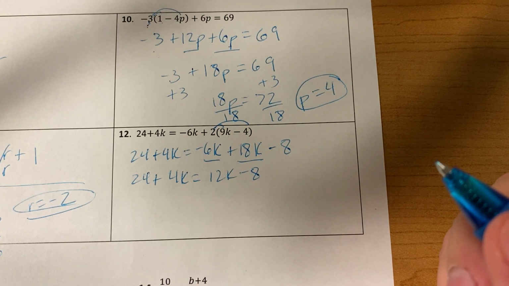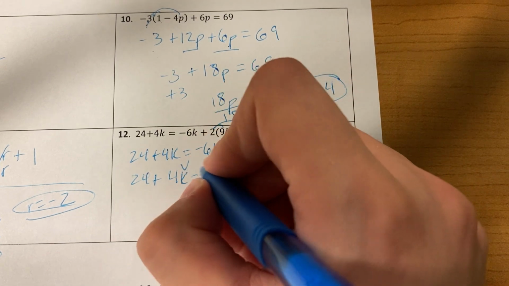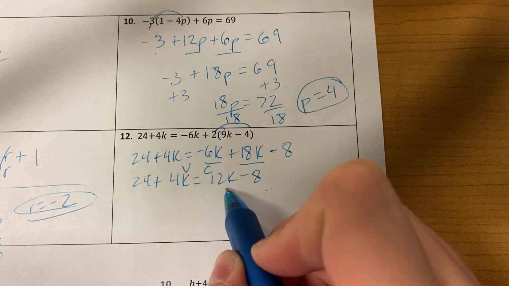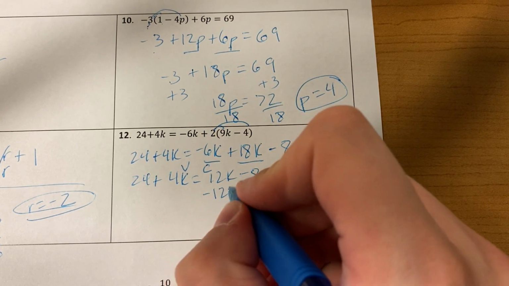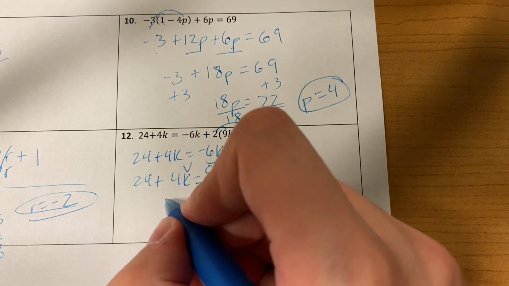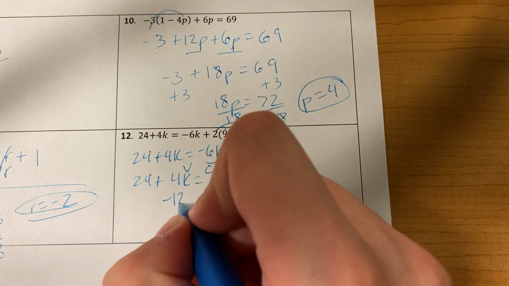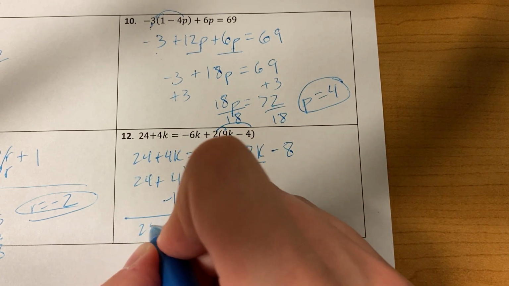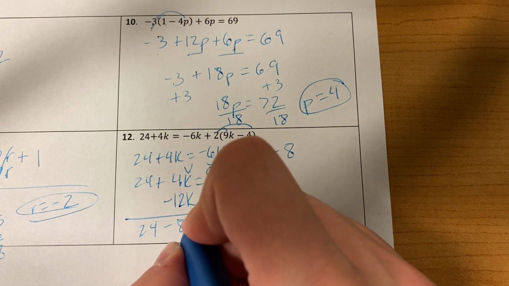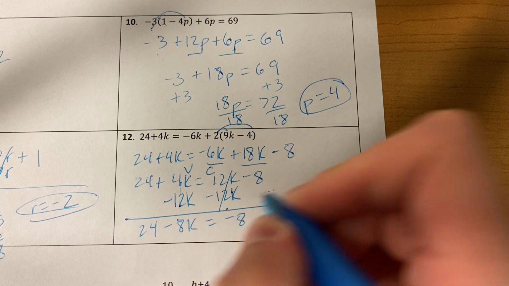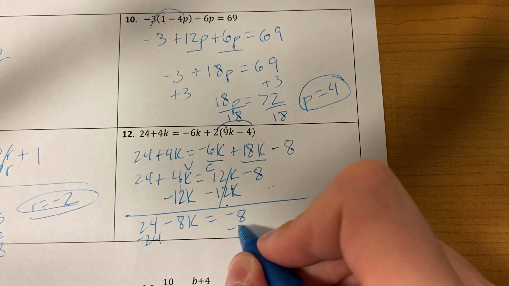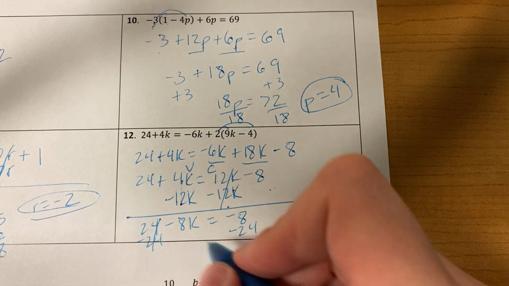Again, once we've combined like terms, we're gonna try to get variables on one side, constants on the other. So I have variables and constants on this side. I just want constants, so let's get rid of this 12. So we're gonna subtract 12 on this side, so I gotta do it on this side as well. So we get 24, negative 12 plus 4 is negative 8k. Then I'm going to subtract 24 because I just want variables on this side and I want constants over here, so we gotta put those together.